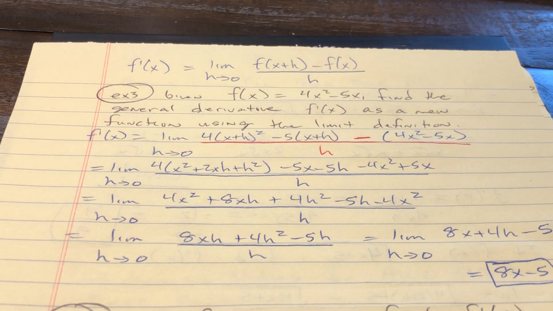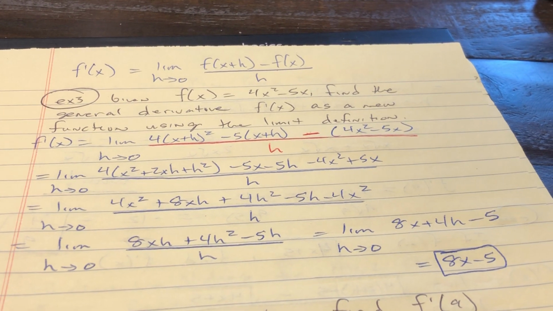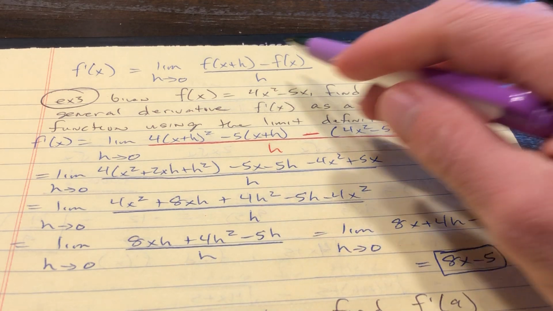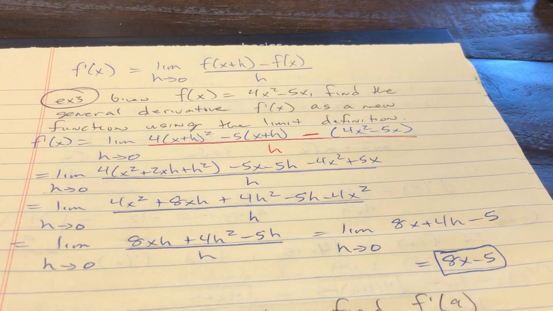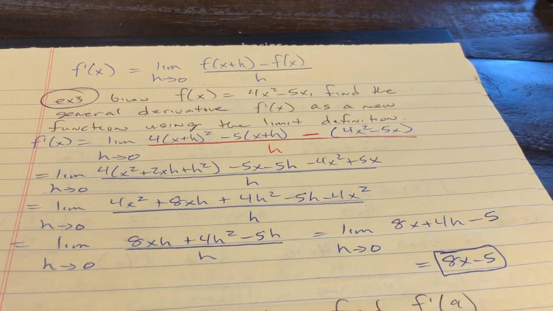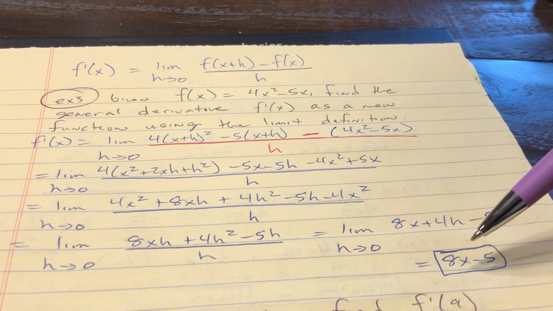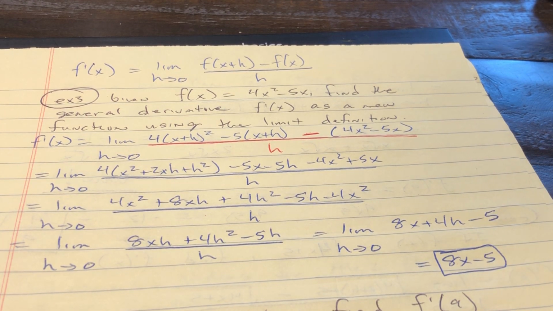The limit is as h goes to 0. I'm going to divide everything by h. And now this time I'm going to let h be 0, and it's equal to that. So you did a whole bunch of this with the difference quotient in chapter 1. Now we're just simply letting h be 0, making sure to write limit as h goes to 0 the whole way through. And there's the general derivative. Why is that important? If I want to know the instantaneous rate of change of this function at x equals negative 3, at x equals 10, at x equals negative 100, I just plug that in for x.